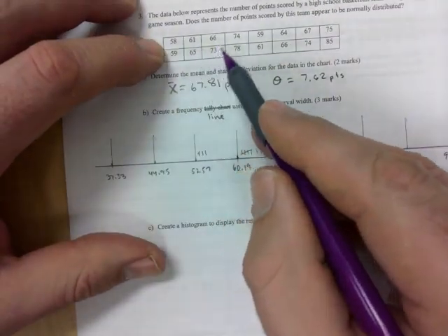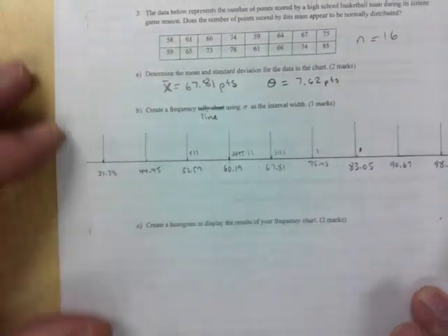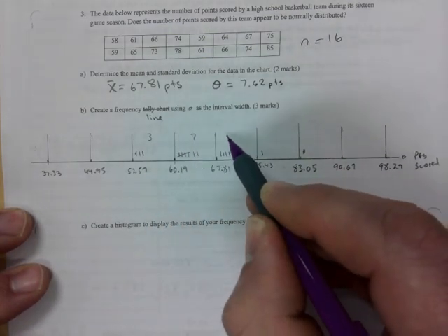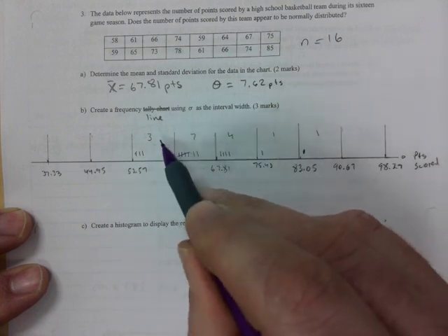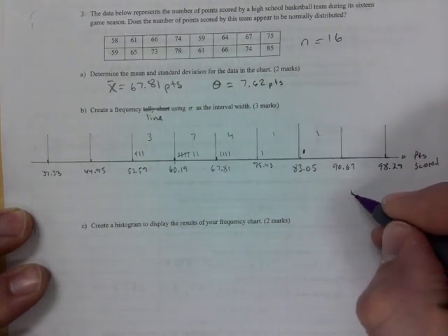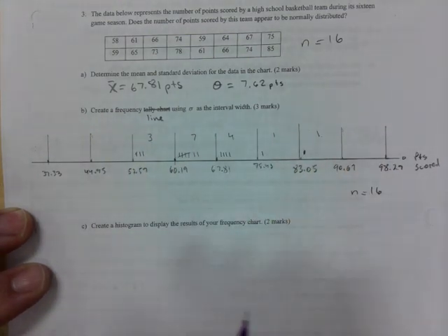Right? So just quickly checking, 2, 4, 6, 8, 10, 12, 14, 16. Just making a note that I have 16 values that I'm considering. And let's see if this adds up. 7, 4, 1, and 1. 10, 14, 15, 16. So we're good. Okay. N is equal to 16. Make note of that again. If I add up all the values, create a histogram to display the results of your frequency chart.